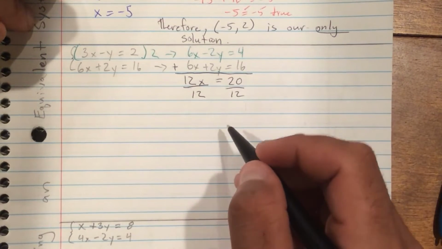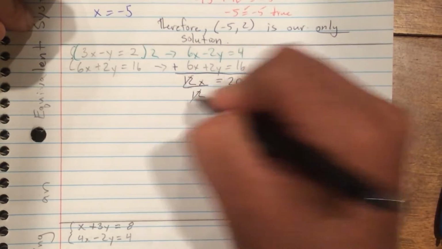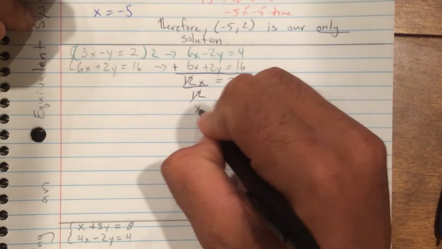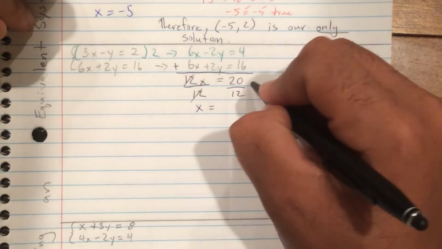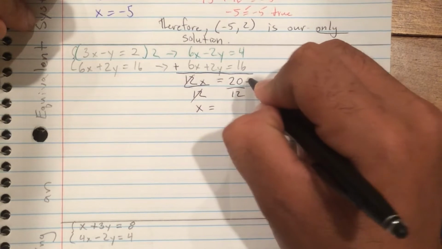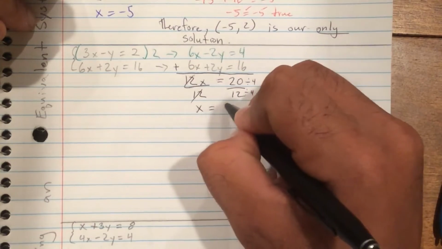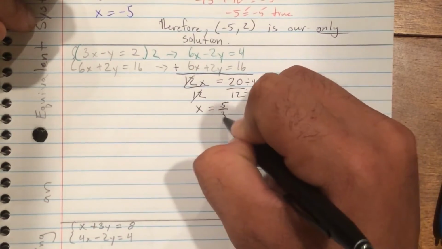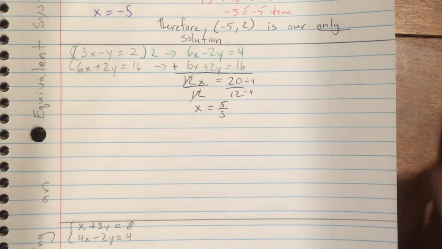And let's see, what do we get? This divides to 1. x is equal to 20 over 12. We can reduce that by dividing both by 4. So we divide this by 4 and divide this by 4. We get 5 over 3. All right, so we ended up getting a wonderful fraction, which is okay.